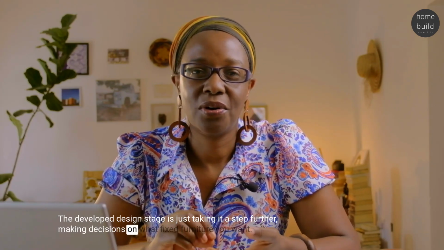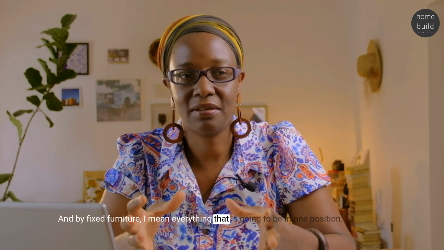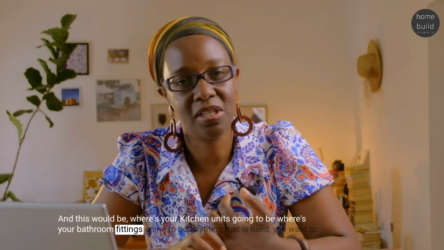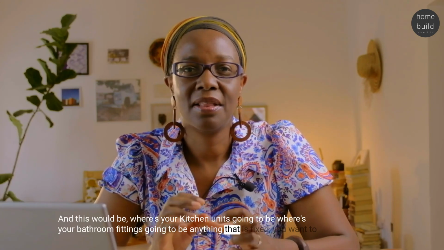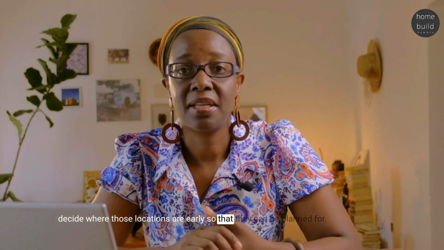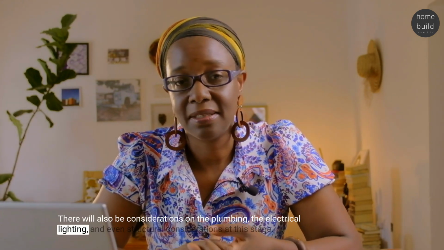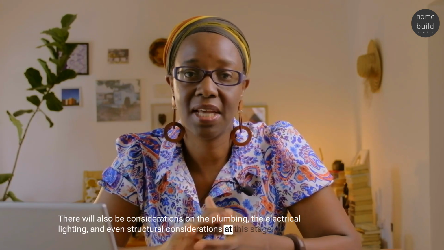The develop design stage is just taking it a step further, making decisions on what fixed furniture you want. And by fixed furniture, I mean everything that is going to be in one position. This would be, where are your kitchen units going to be? Where are your bathroom fittings going to be? Anything that is fixed, you want to decide where those locations are early so that they can be planned for. There will also be considerations on the plumbing, the electrical lighting, and even structural considerations at this stage.